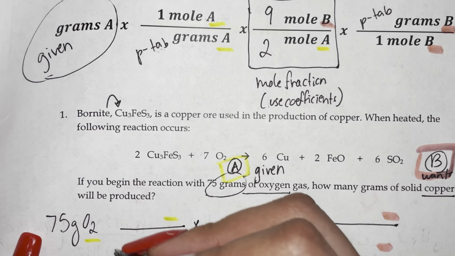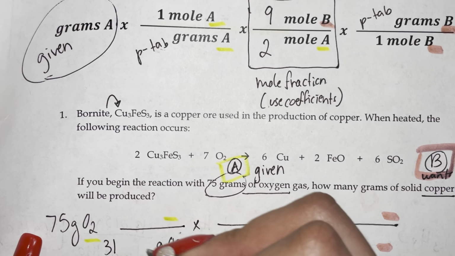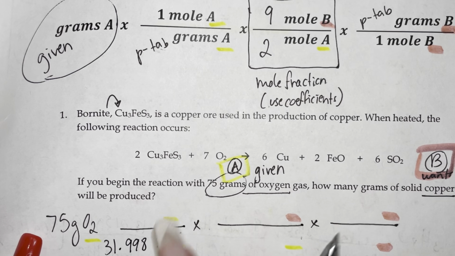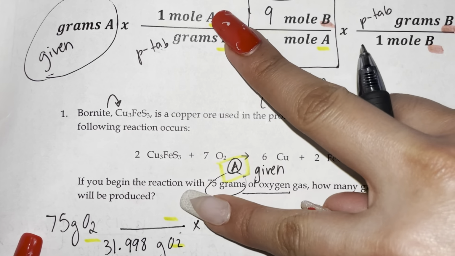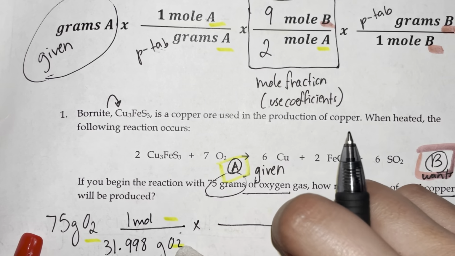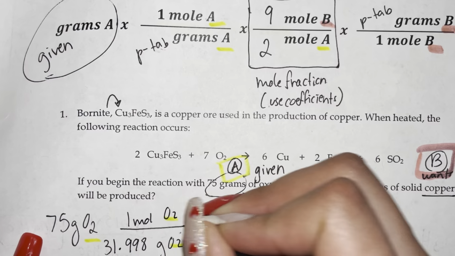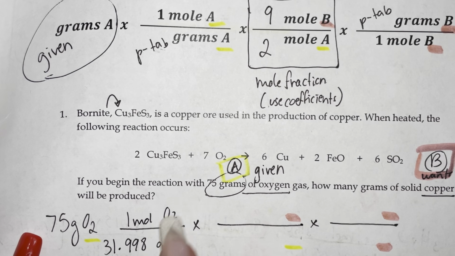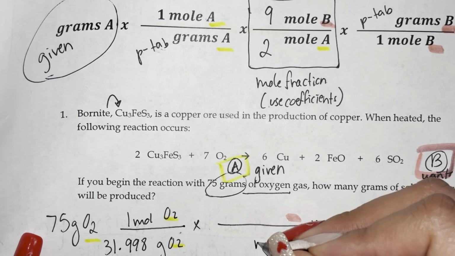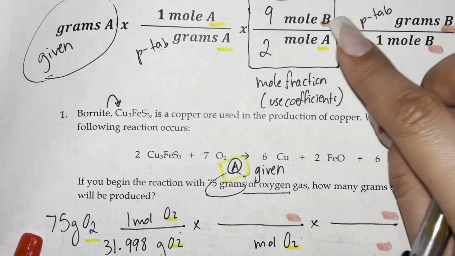Since it is 2 oxygens, I'm going to go ahead and find the mass of 1 oxygen times 2. Gives me that. On top, I'm going to follow along, is 1 mole of your A, which is O2. That's why I have it highlighted, see? Then moles of O2, if you follow it, moles of A, go down here. Then you want mole B.